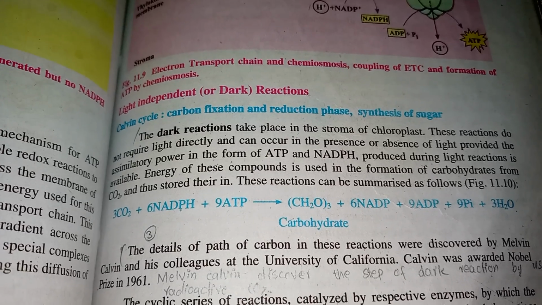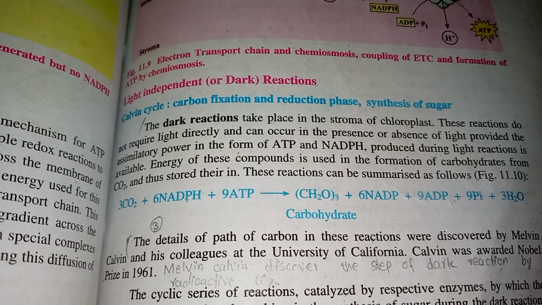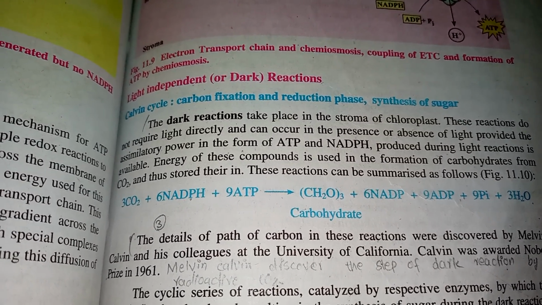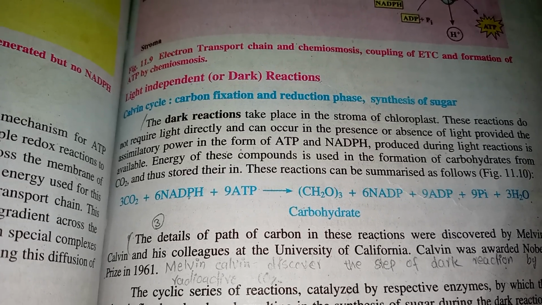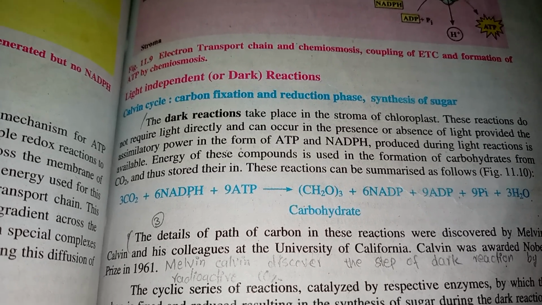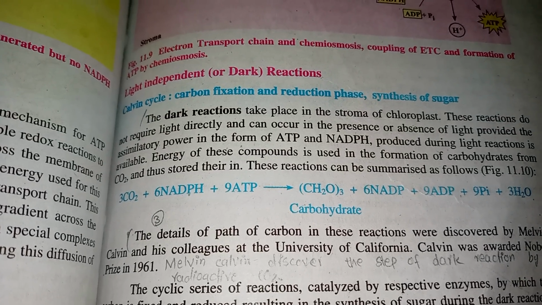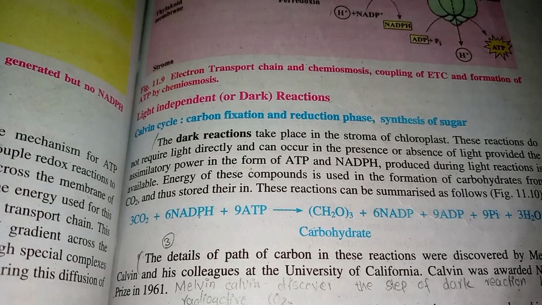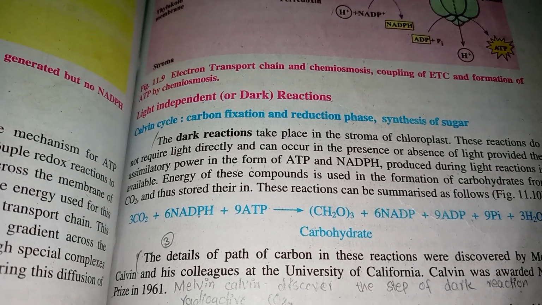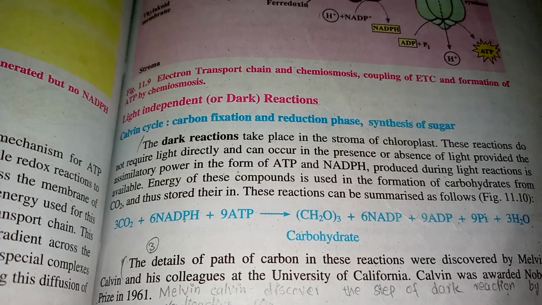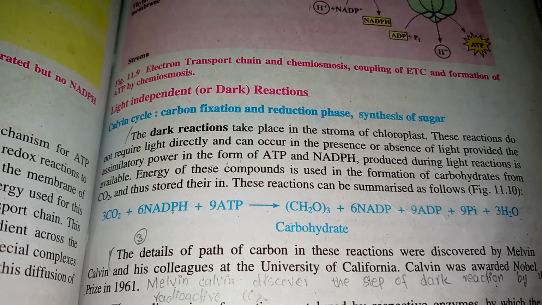These reactions do not require light directly and can occur in the presence or absence of light, provided the assimilatory power in the form of ATP and NADPH produced during light reactions is available. The energy of these compounds is used in the formation of carbohydrates from carbon dioxide and is thus stored therein. This reaction can be summarized as follows, figure 11.10.